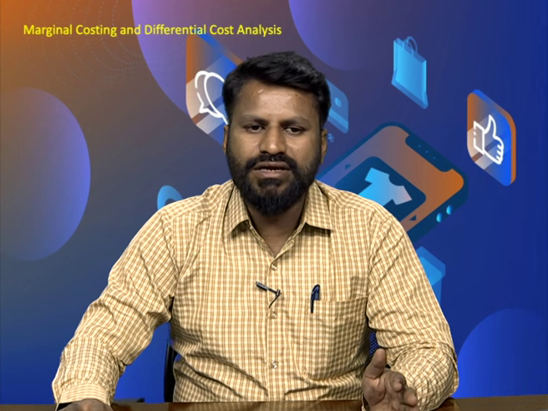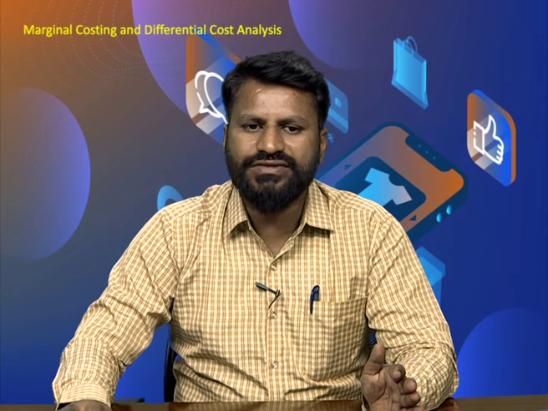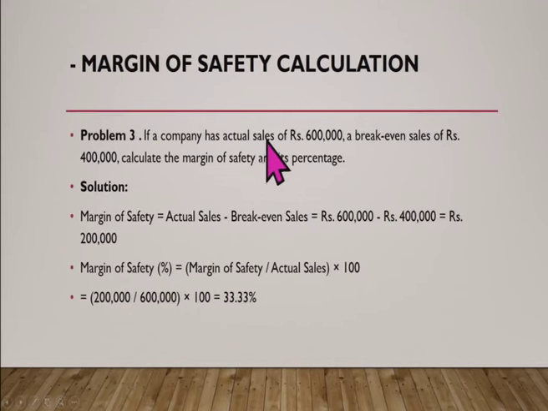From this information we have to calculate the margin of safety. If a company has actual sales of 6 lakhs and break even sales of 4 lakhs, calculate the margin of safety and its percentage. Simply, to calculate the margin of safety, you can deduct the break even sales from the actual sales, and you will get the margin of safety.